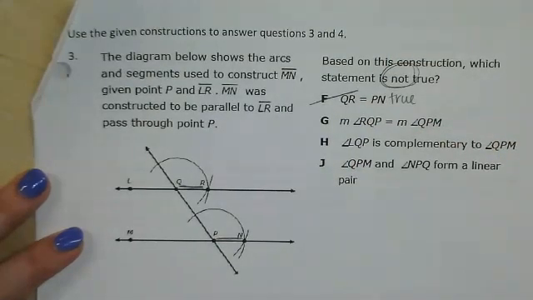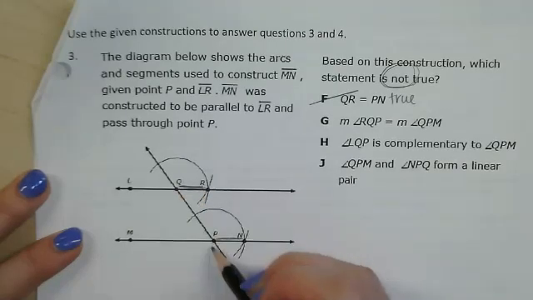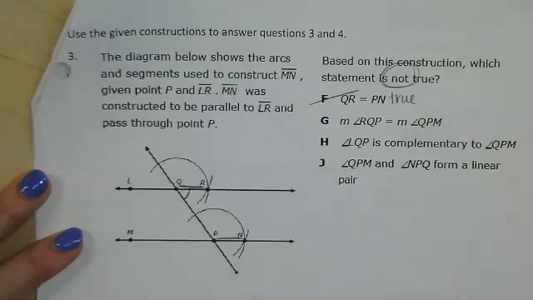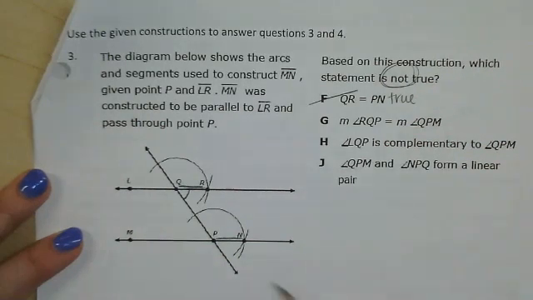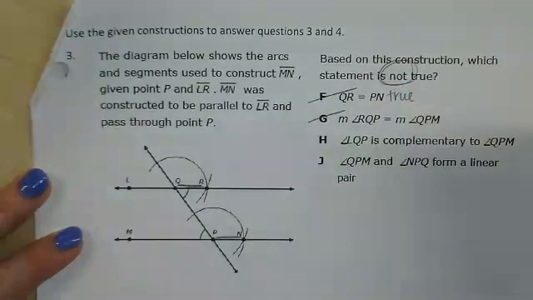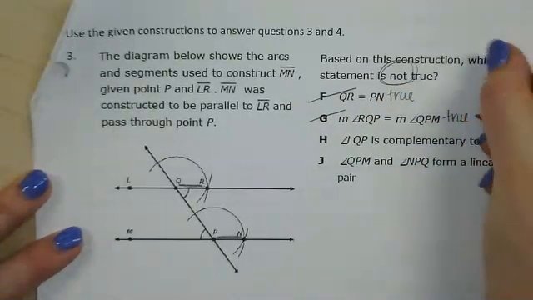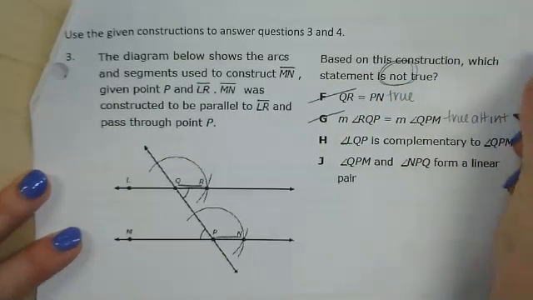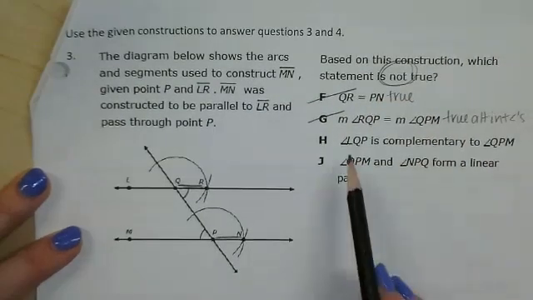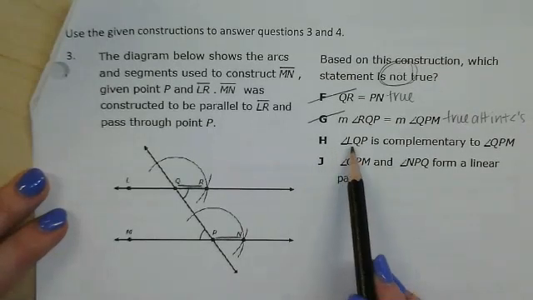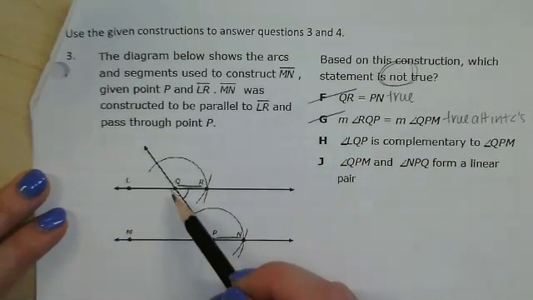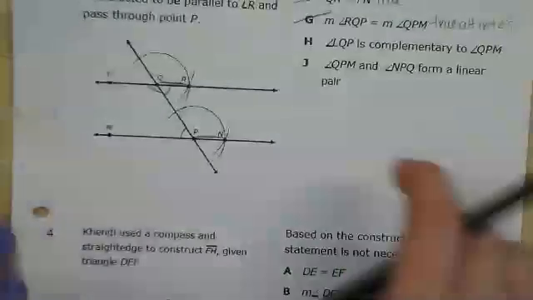All right, angle RQP would be this angle right here, is equal to the measure of angle QPM. So QPM would be this angle here. It's true. It's true because those are what kind of angles? Alternate interior. Very good. So this is true because of alternate interior angles. Good. All right. H says that angle LQP would be this one here.